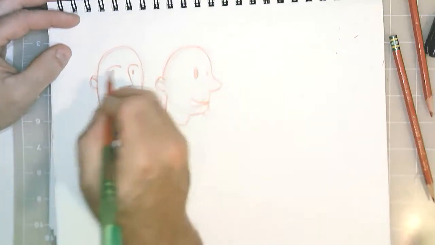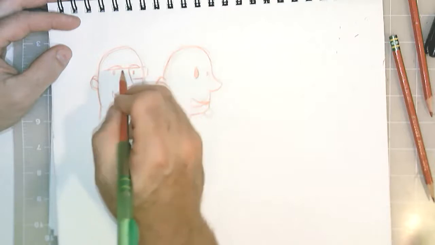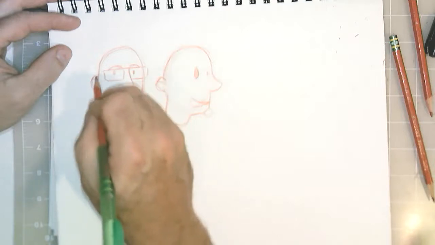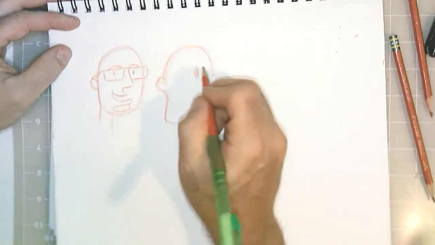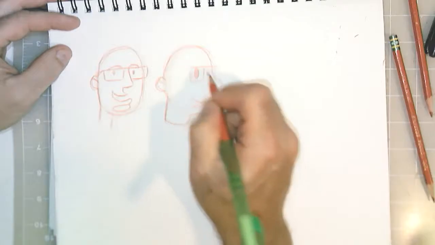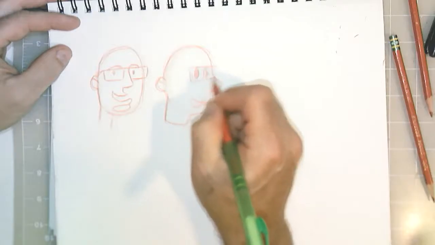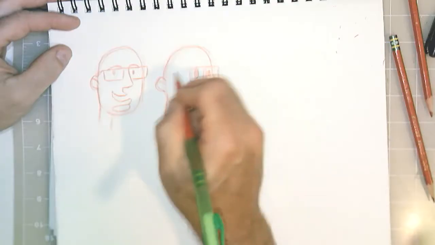So I put my glasses in here. I can go ahead and put my glasses in. Do that on this one. There's my glasses on that one. I can do the glasses on this one also. Might actually adjust that eye over a little bit. There we go. And put that in there.